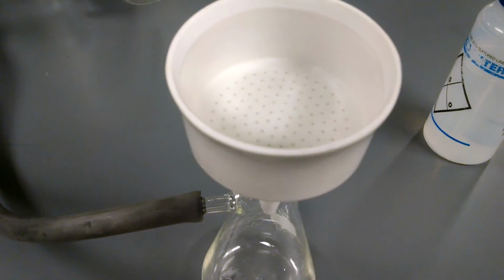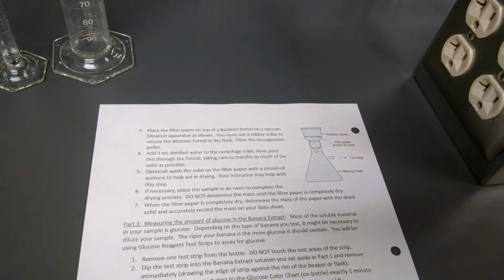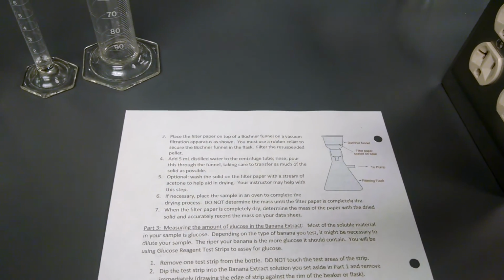We'll be calculating the percent starch in the banana. We'll also be calculating the percent glucose, and I'll run through the calculations in another quick video for you so you have an idea of how to do that.